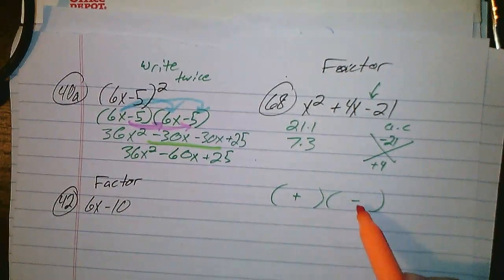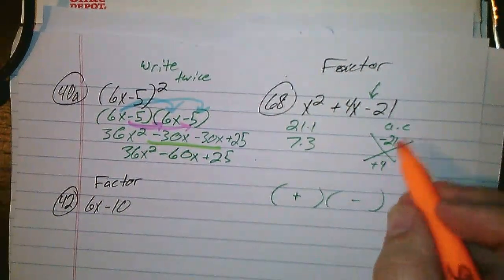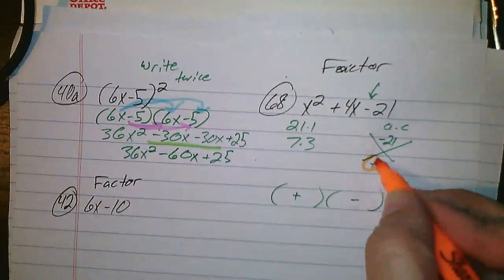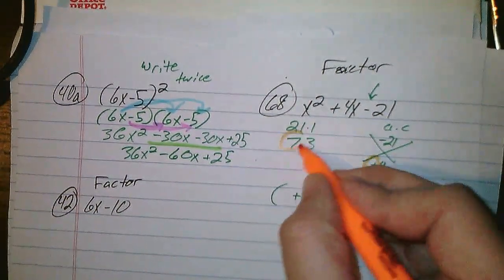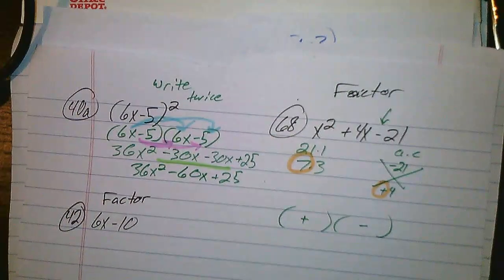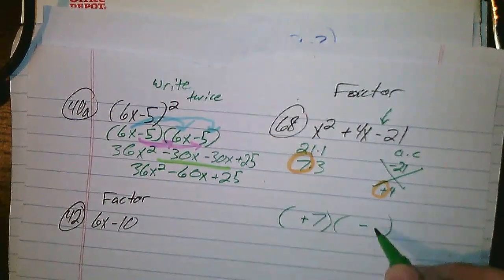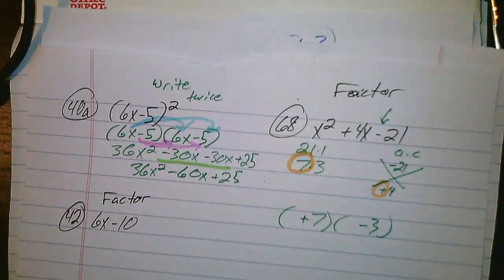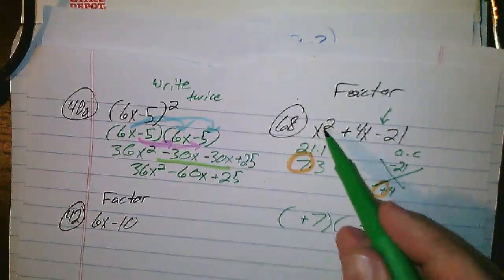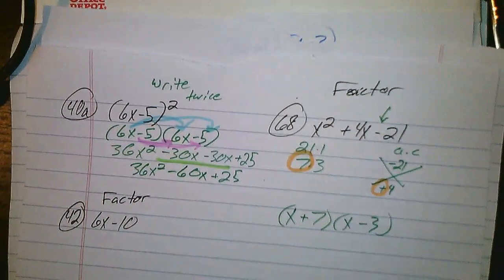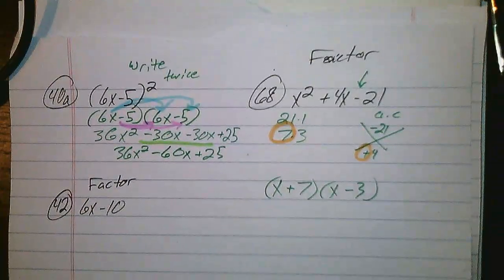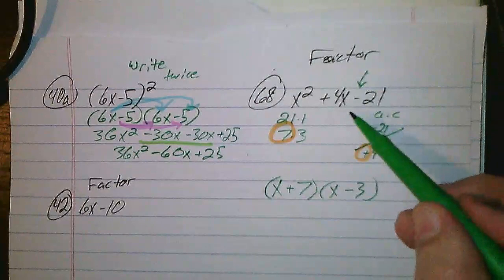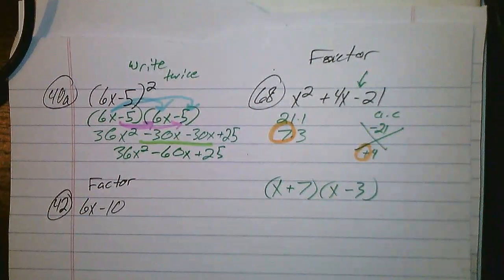Meaning 1 positive, 1 negative, we're looking for a difference. So if the B term is positive, I want my bigger factor to be positive. So it's a positive 7 times a negative 3. And the only way to get x squared is x times x. So that's one way to factor a trinomial. You can also break up the middle term, and we'll look at an example like that at the end here.